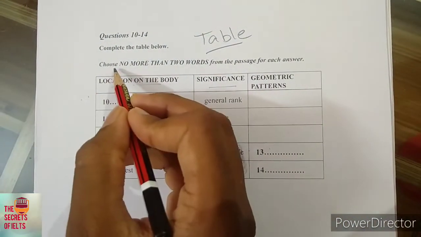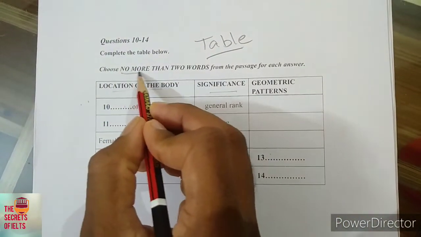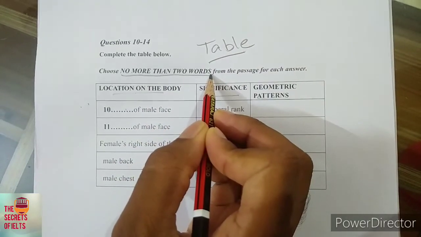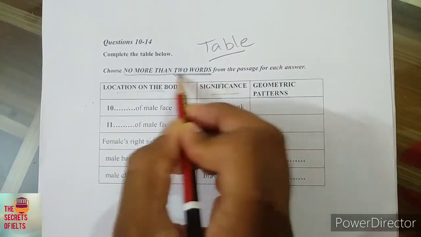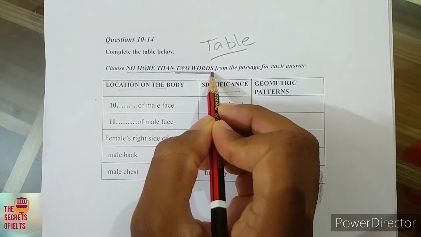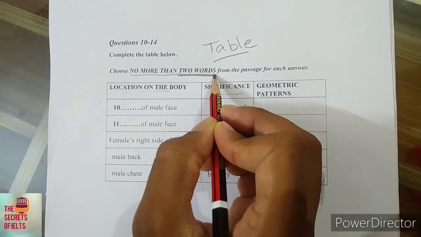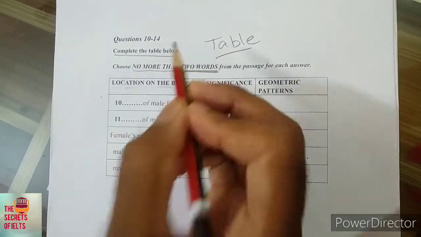Okay, here also when you read the instructions, it's written no more than 2 words from the passage. So here the instructions are clearly writing 2 words. So we can write here 2 words in this passage. Okay, you have to complete the table.